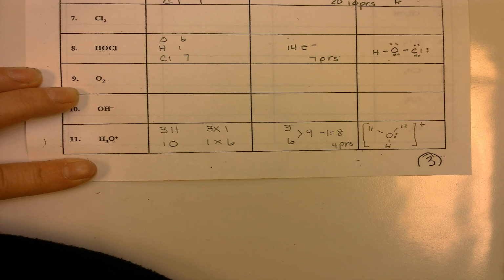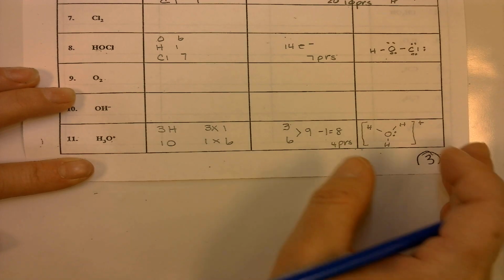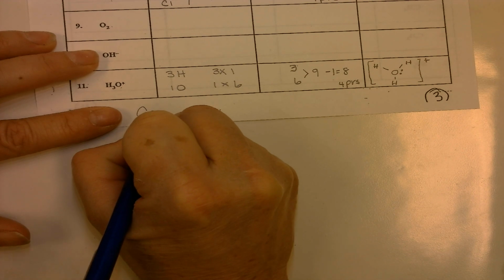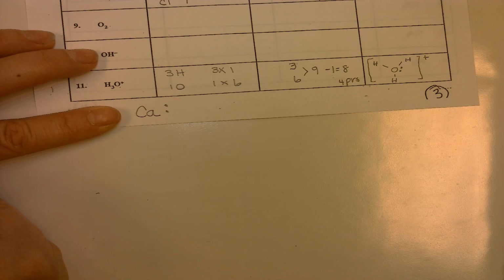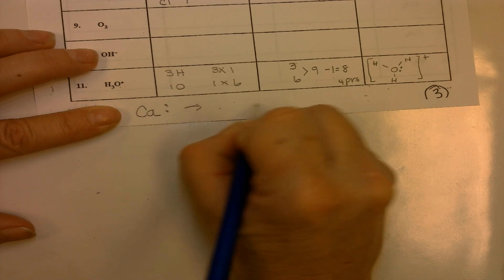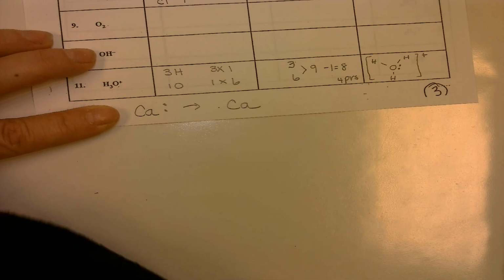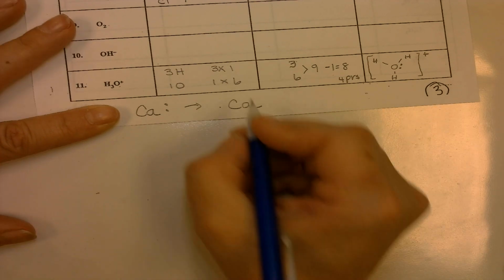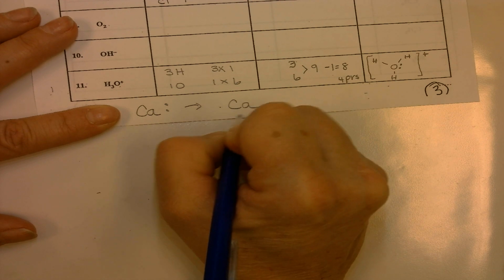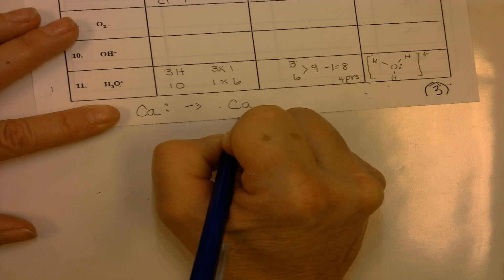Yeah, Ella. On the homework, there was an example like Ca2+. How do you draw something like that? So Ca2+ is calcium losing 2 electrons. So calcium looks like this, and losing 2 electrons would look like this, because it has 8 electrons underneath, but we don't draw them.